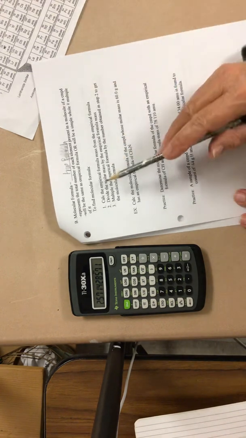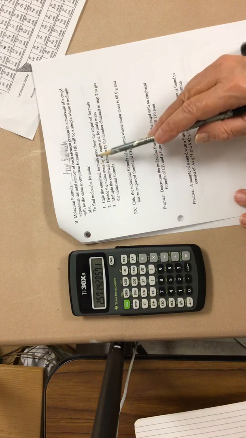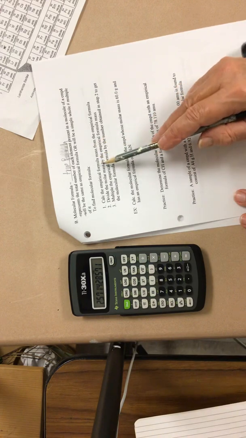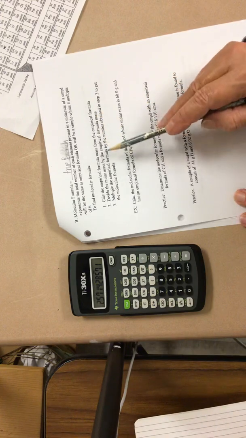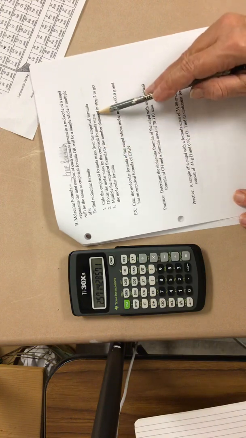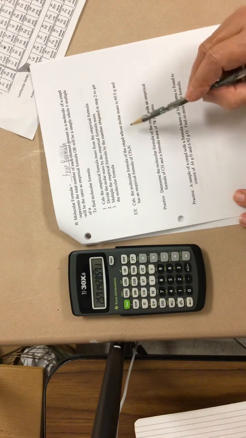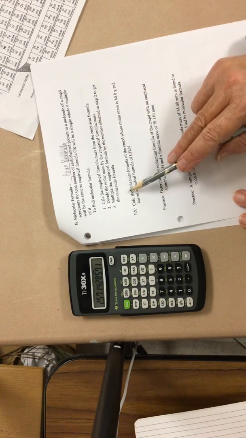To find it, if you're given the empirical formula, find out what its mass is, and then take the mass of the compound, divide it by the mass in the empirical formula. That's going to give you a number. You go back to your empirical formula and multiply everything by it, okay? So let's work an example.